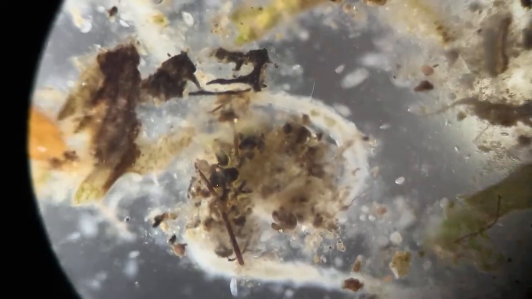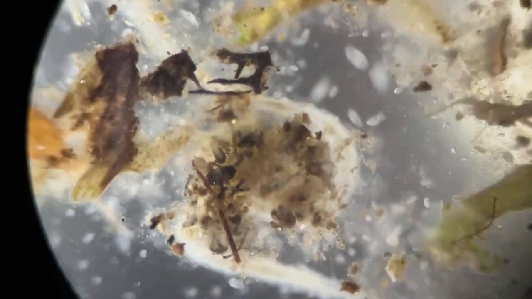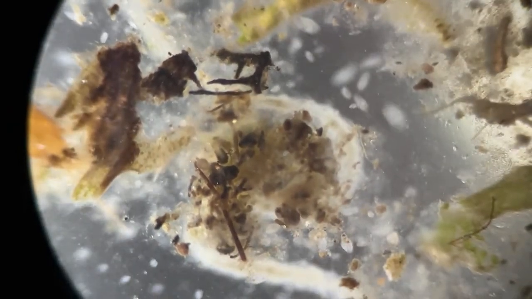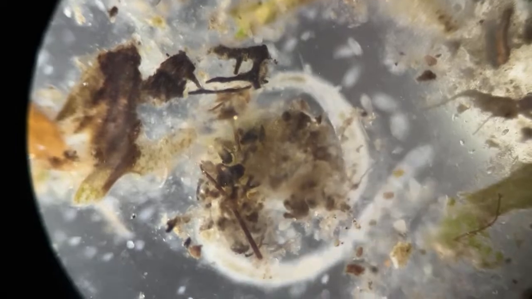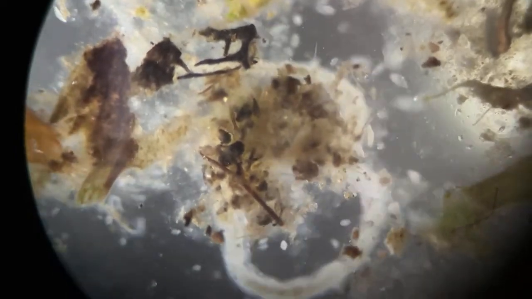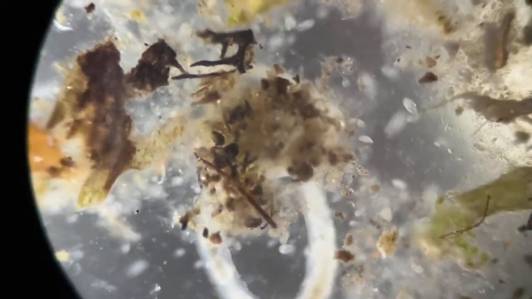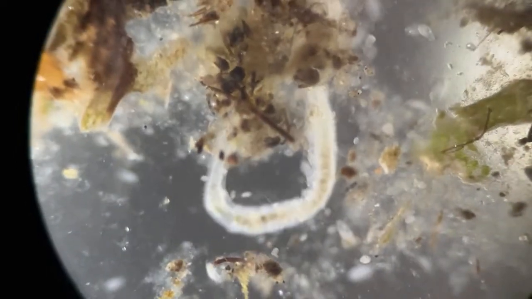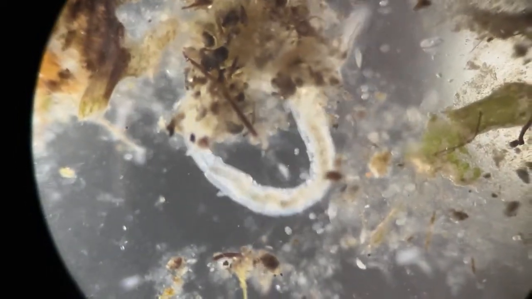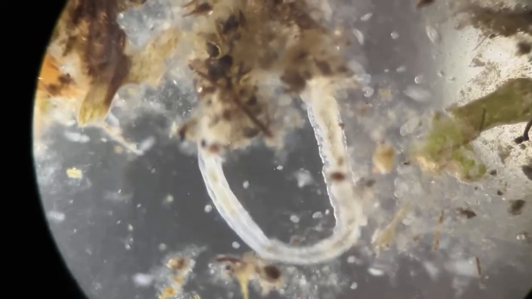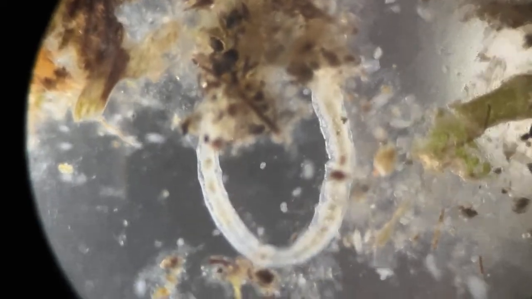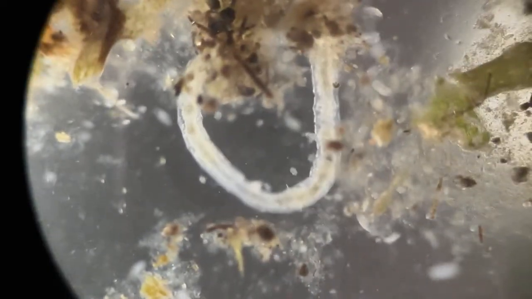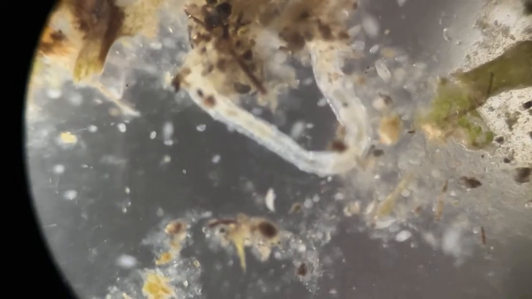No, don't. I was tweaking the camera again. I shouldn't. Waiting for this worm to get out of the debris so that you could see the pulsation of its heart. Patience will reward us, friends. Just a little bit more.